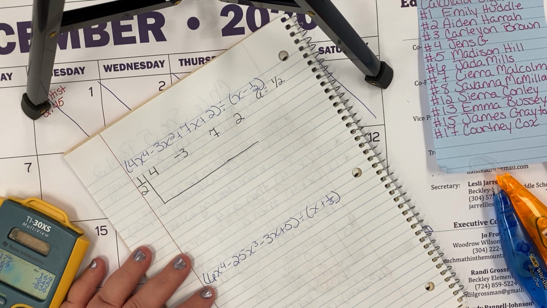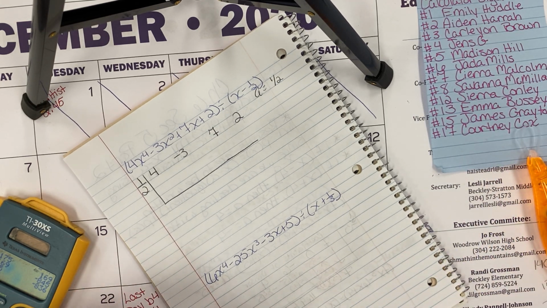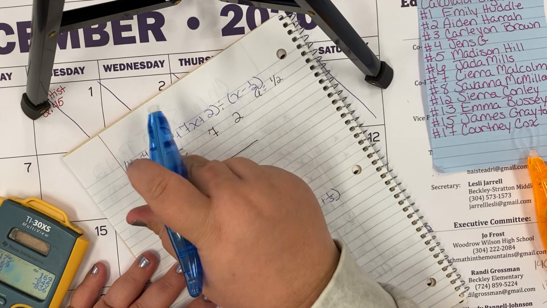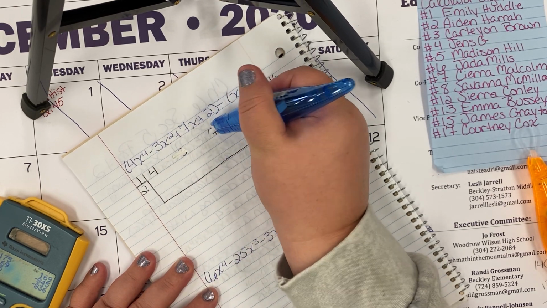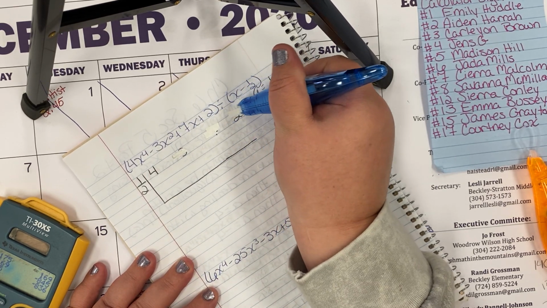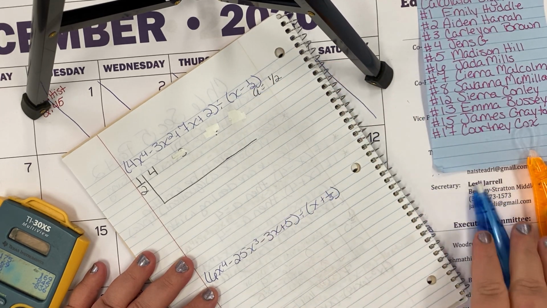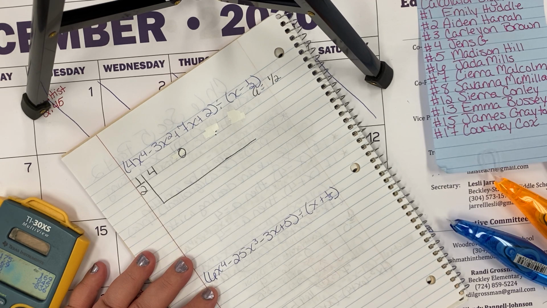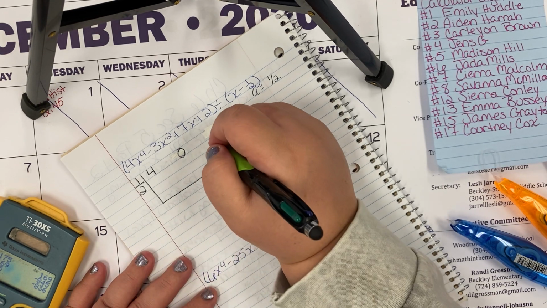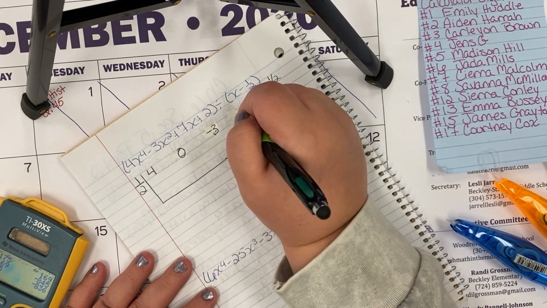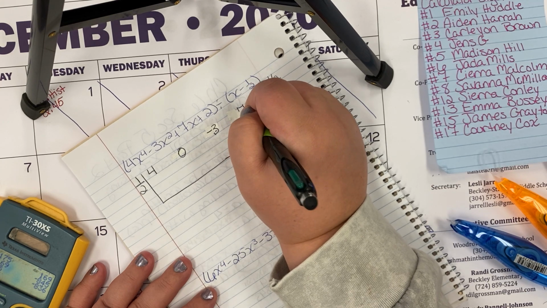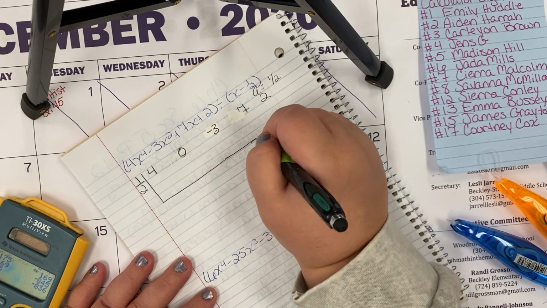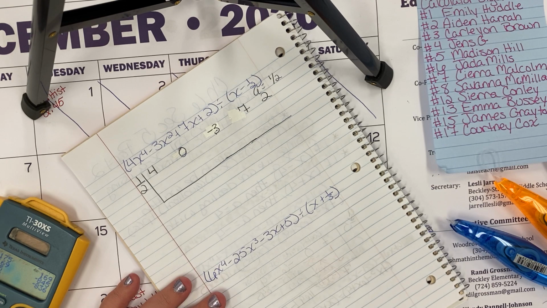And I forgot a 0. Since we don't have an x cubed, it's going to be a 0. Then we have negative 3, then 7, and then 2. So there we go. Extend that out.